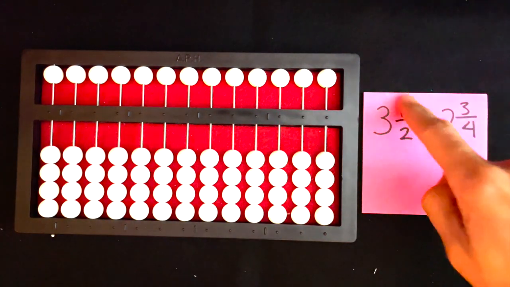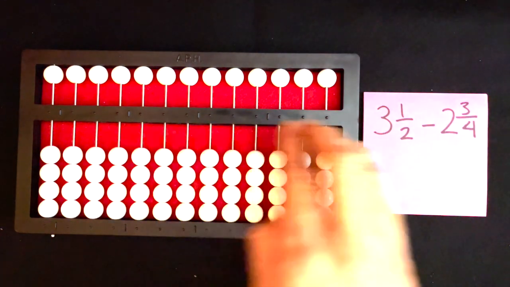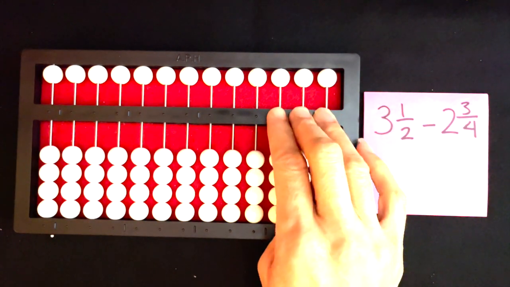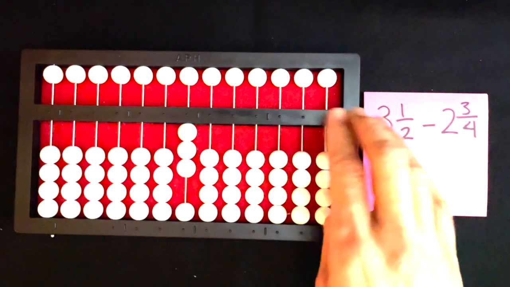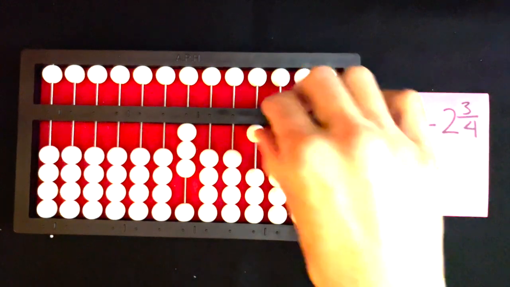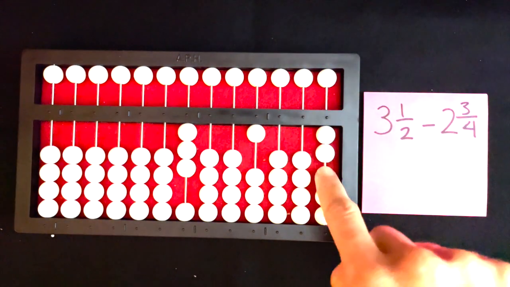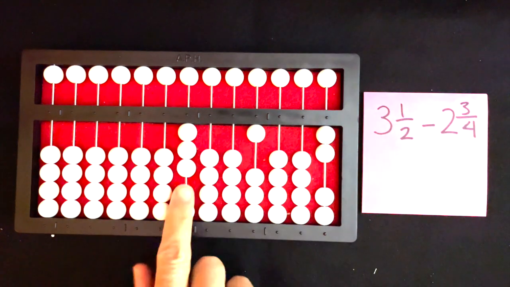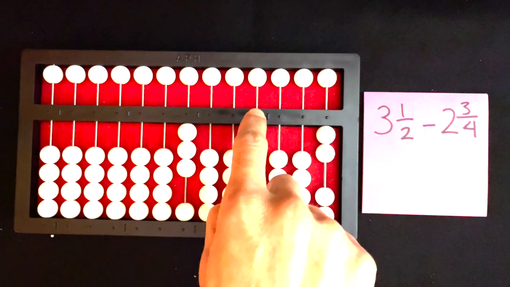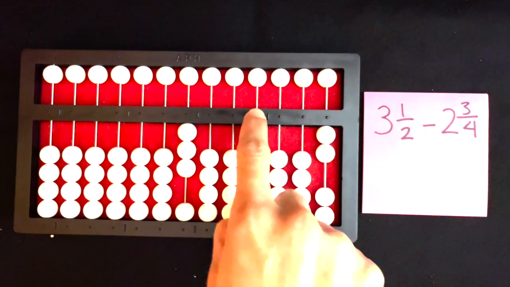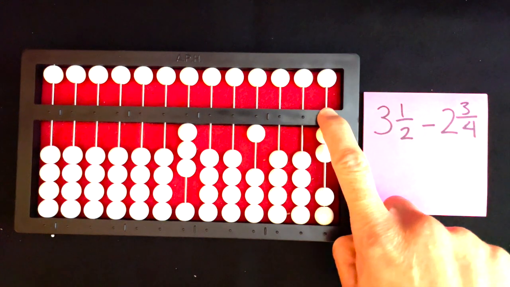We're going to go ahead and set our minuend here. And so I'm going to count over to my millions period: hundreds, thousands, millions. I'm going to set my 3. And then in my thousands period, I set the 1. And in my hundreds period, I set the 2 of my denominator. So millions period is my whole number. Thousands period is my numerator. And my hundreds period is my denominator.